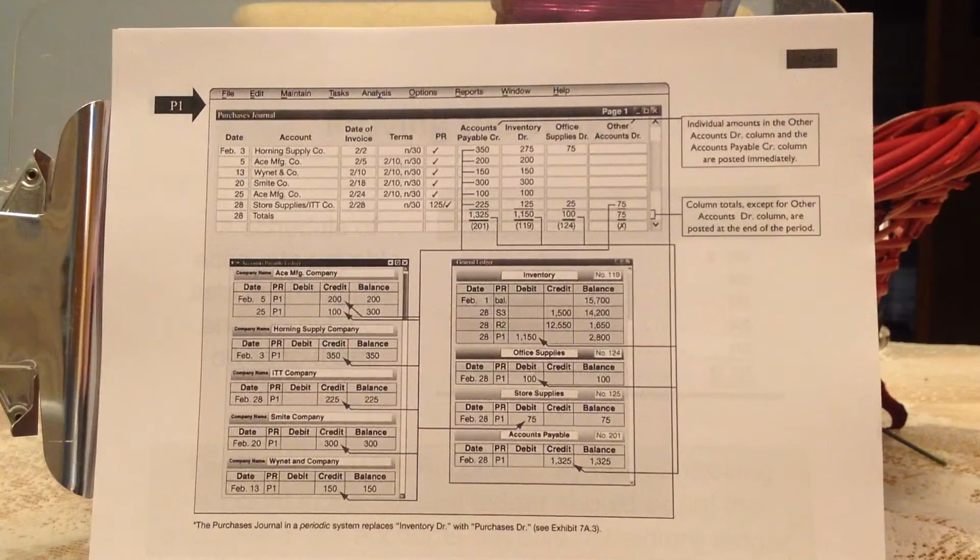Here is a picture of a purchases journal. Again, there's the date, the account, which is the vendor, the date of the invoice, and the terms of the invoice. Then you can see there's accounts payable and inventory, because most of the time your purchases are going to be for inventory, but they can be for many other things. So then you have other columns for the different items.